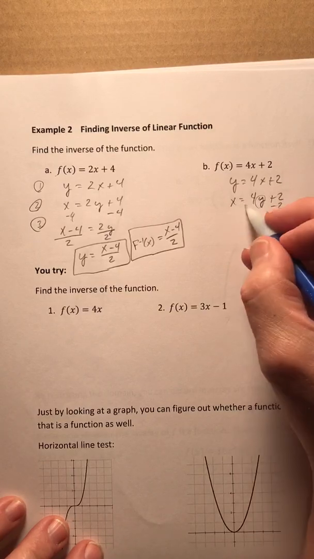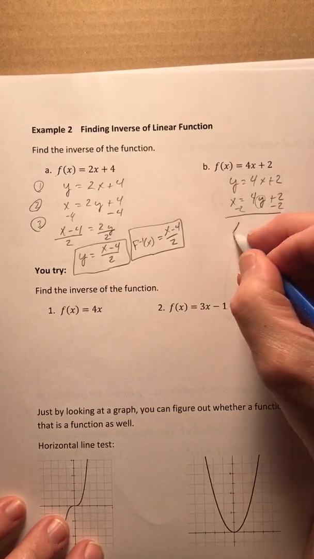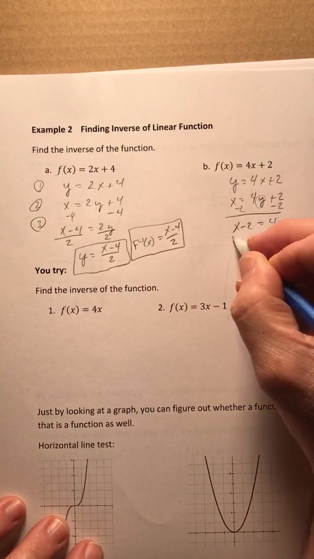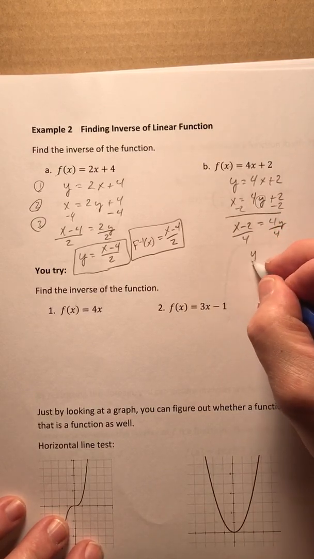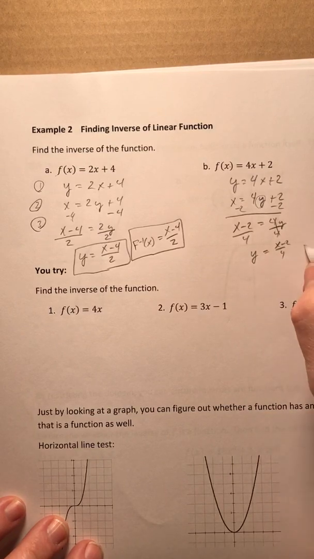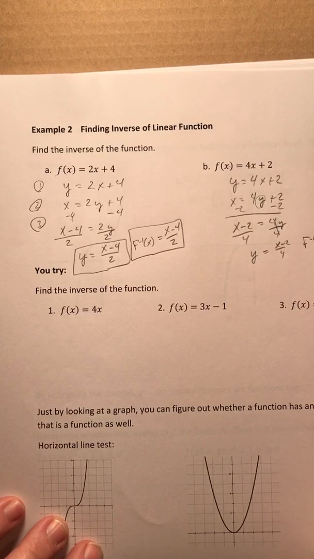So minus 2, x minus 2 equals 4y, and then divide by 4, and we get y equals x minus 2 over 4, or f to the negative 1 of x, which means the inverse function is x minus 2 over 4.